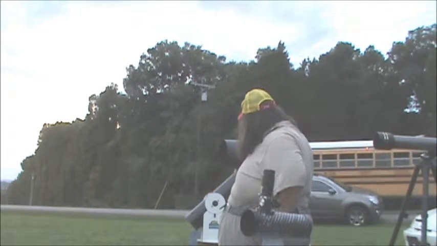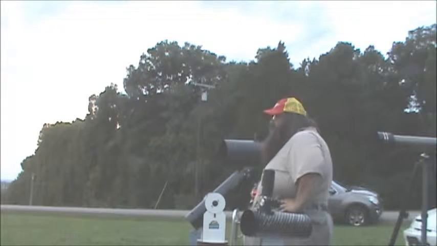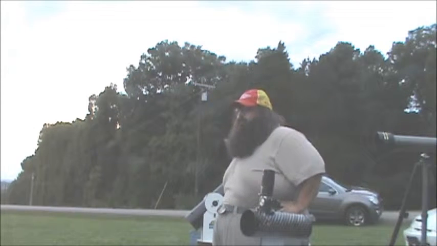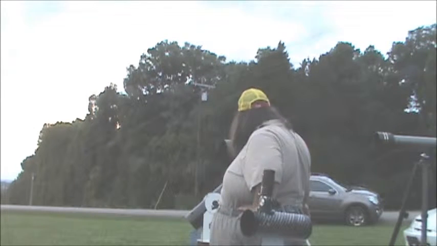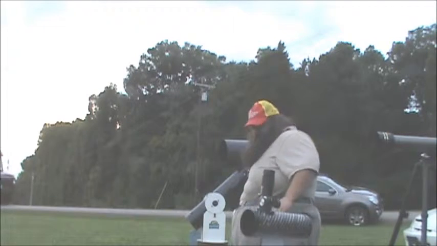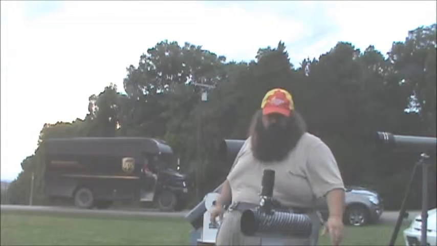And this right here is a fully computer-controlled telescope. Once it's aligned, I can tell it what I want to go to, and it'll find it and put it in the eyepiece, hopefully. And these are, of course, manual.